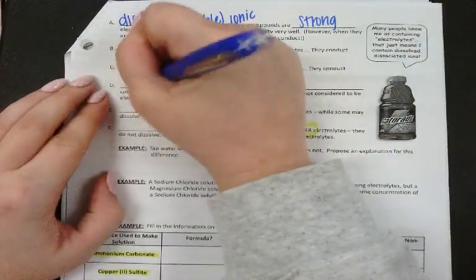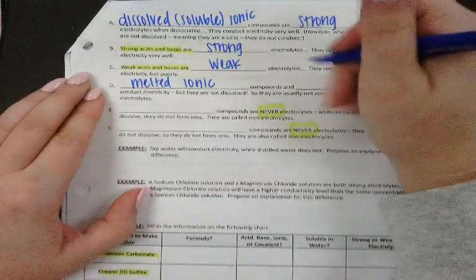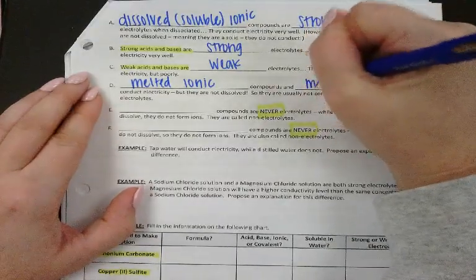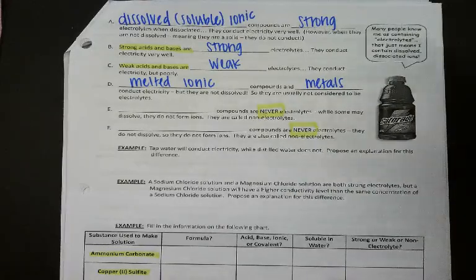Melted ionic compounds and metals conduct electricity, but they are not dissolved. So they are usually not considered to be electrolytes.